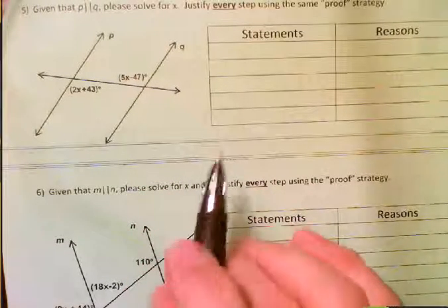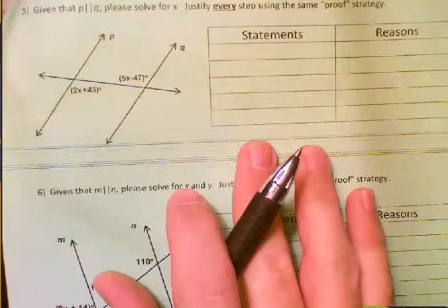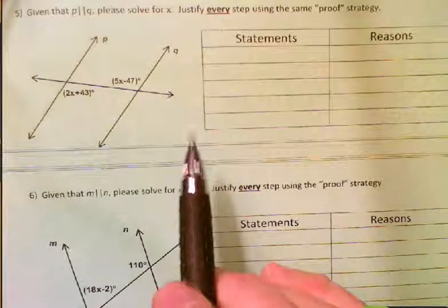Hey guys, here's a video to remind you how the proof process worked. I'll do a few examples, like what we did in class the other day, to refresh your memory in case you're having a little trouble.